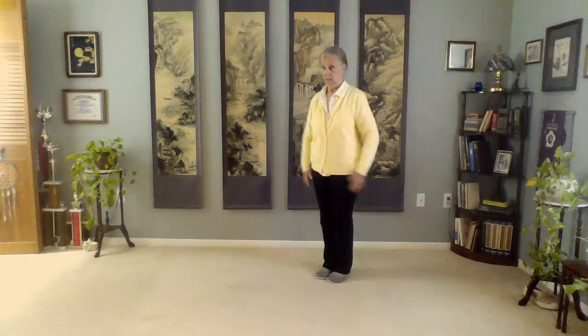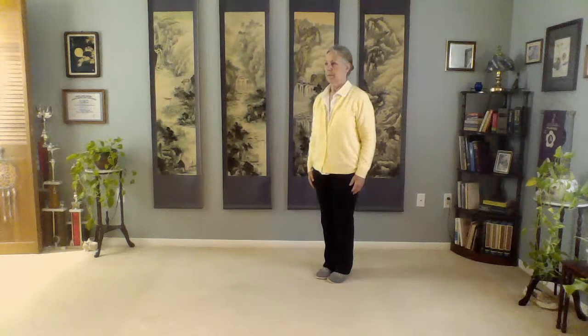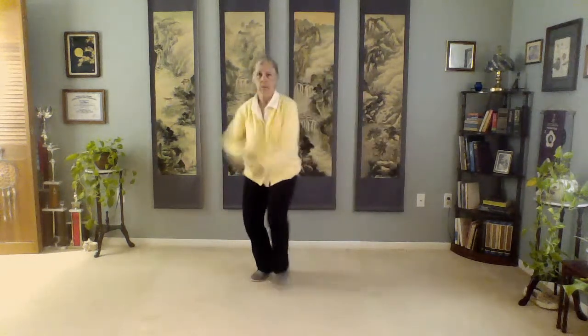Now we want to pay attention to the emphasis. Well, what do we want to pay attention to, right? So we've got the basic movement, we've got the general speed. Emphasis. Where's the emphasis?